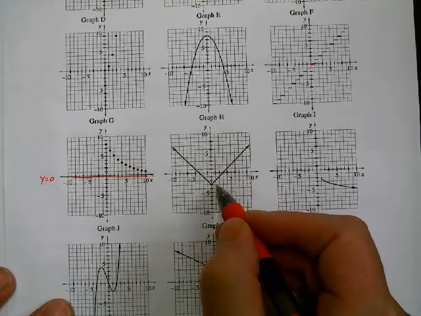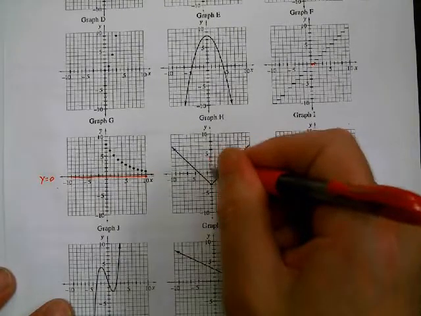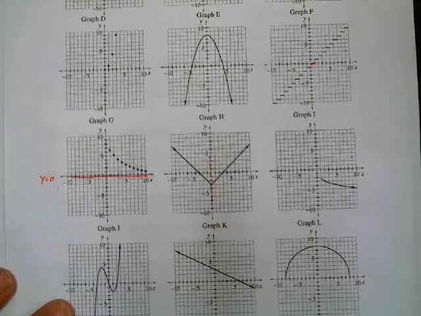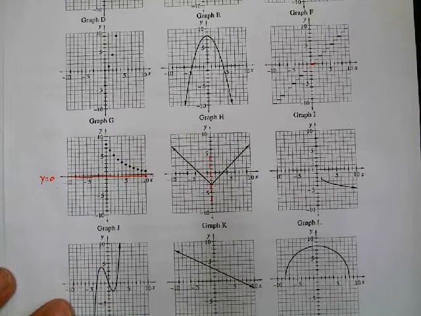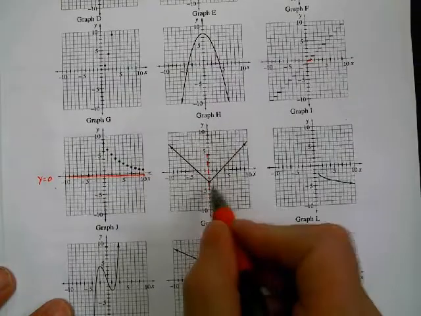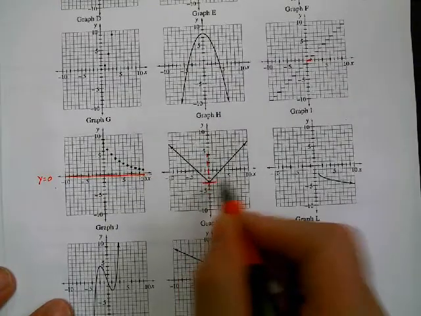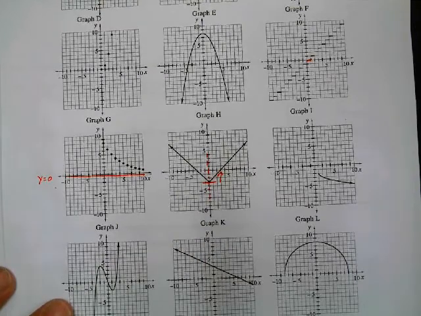Symmetry, yeah, there's symmetry going down along this line. If we reflected over that line right there, we would definitely have some reflectional symmetry going on there. Our domain is all real numbers. Our range, this is the lowest point right here. So our range is that number and any number bigger than that. So we would probably say that y is greater than or equal to -3.